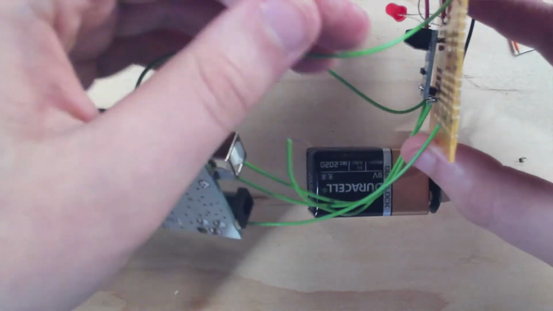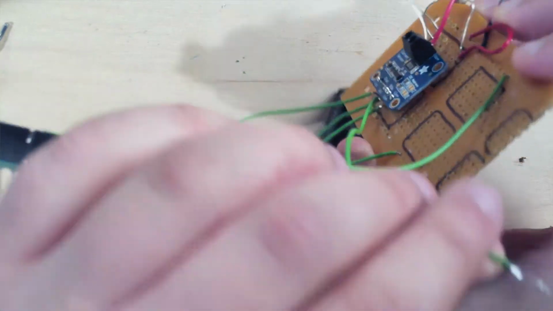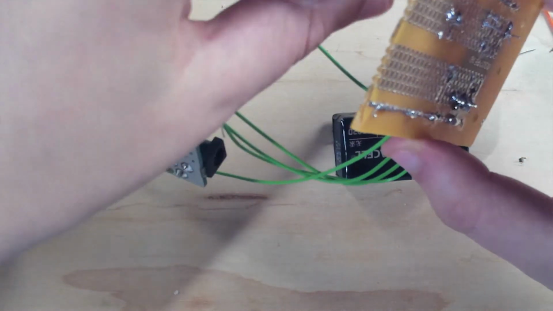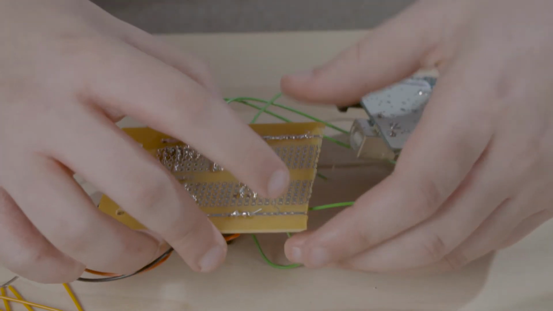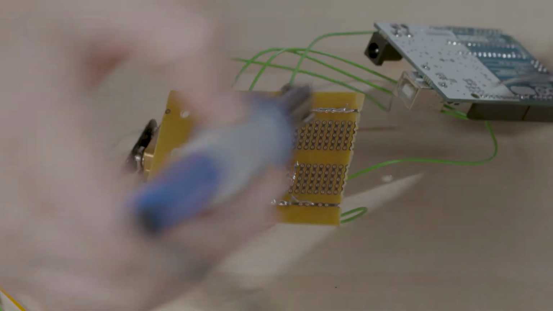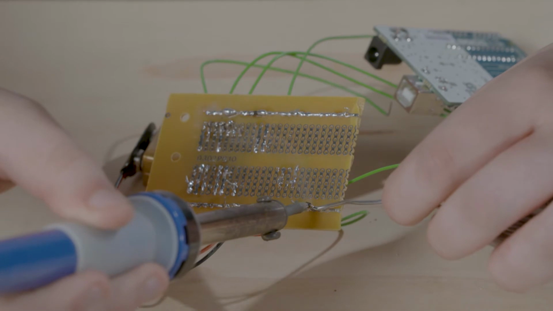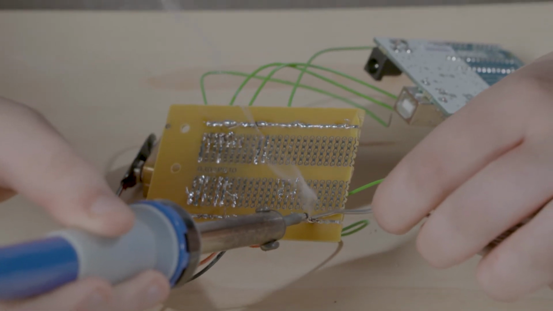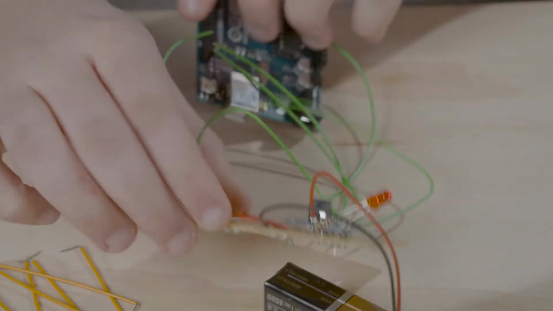So now let's add it to the actual right side, which is this row or column. Place it here, put it there. Now add some solder. Let's see how we did.